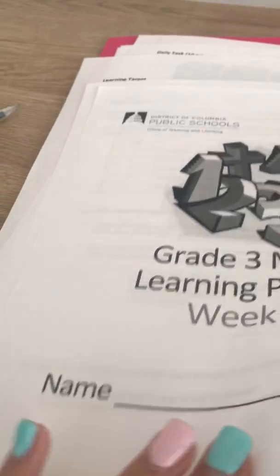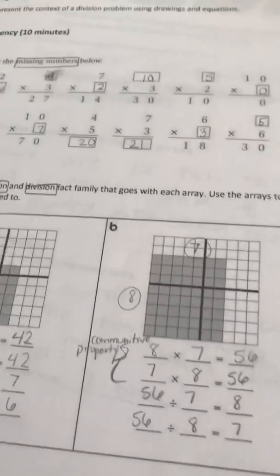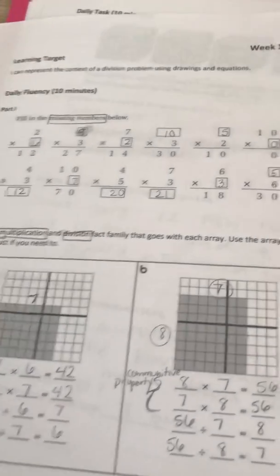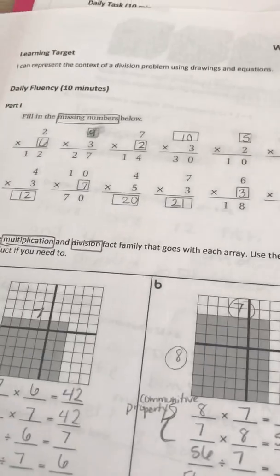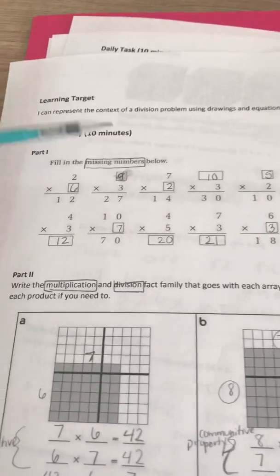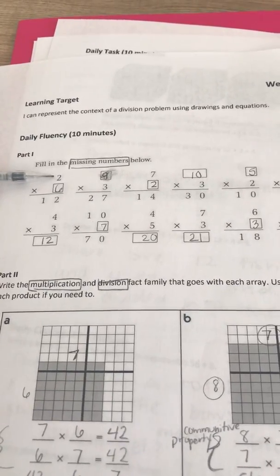Miss Fifield already did week 1, day 1, and I'm going to do week 1, day 2. So it should look like that. The first part is fluency. And it says fill in the missing numbers. And we've been working on multiplication a whole lot. So you just have to fill in the boxes.